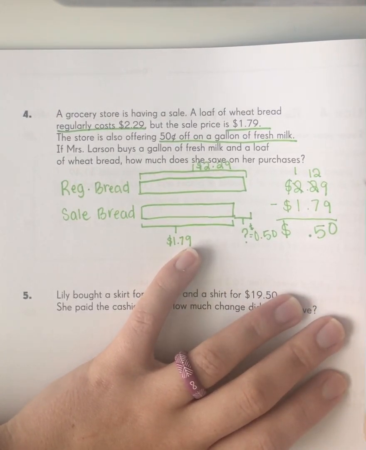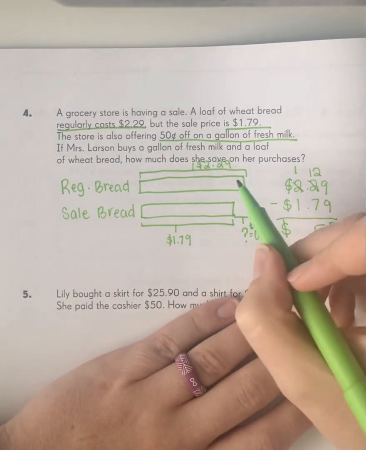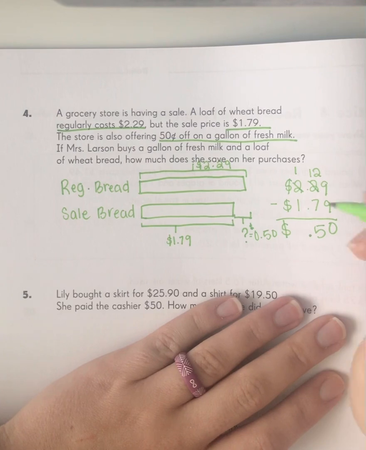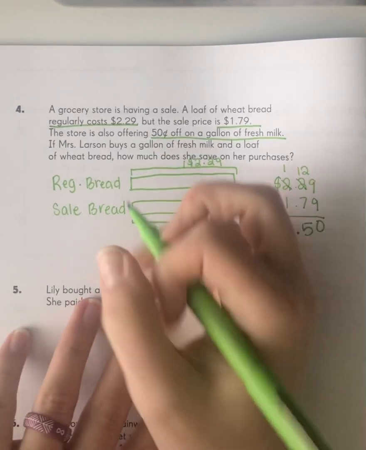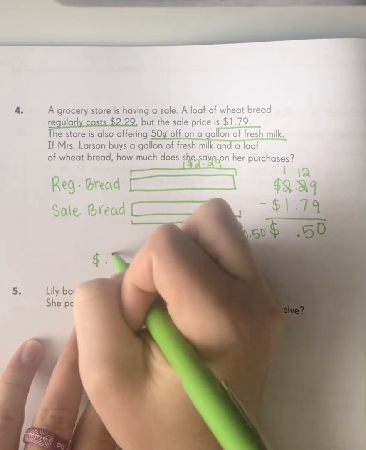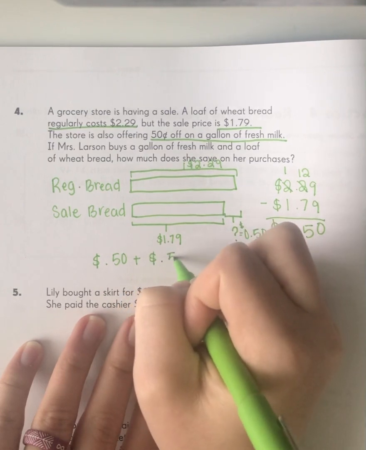Now, they asked me how much is she saving on her purchases. Well, she purchased milk and she purchased bread. So she saved 50 cents off of the bread and she's saving 50 cents off the gallon of milk. So in your head, you should be able to do this without having to show any work.